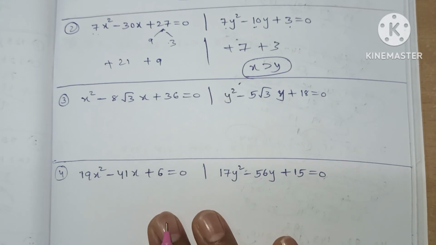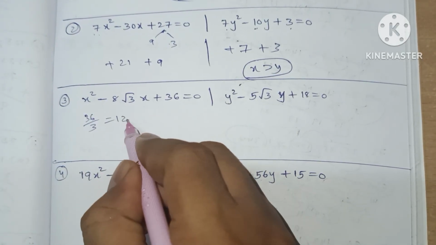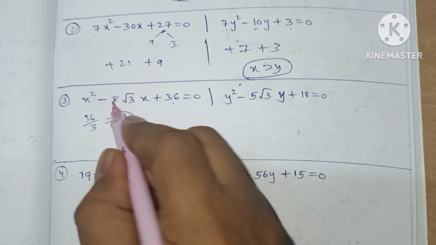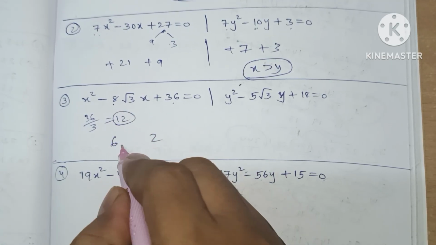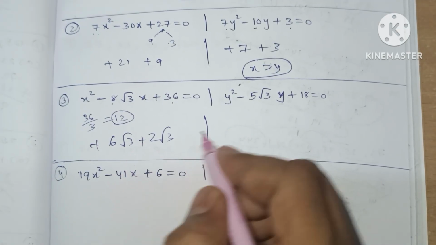Next, third question. First, 36 divided by 3 will be 12. We need to get 12 for multiplication, and it is 8, which means 6 2 times. 6 root 3, 2 root 3, and the roots are positive.